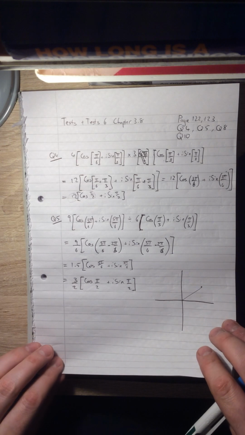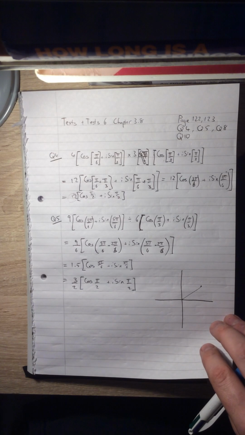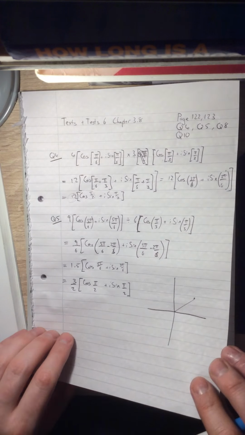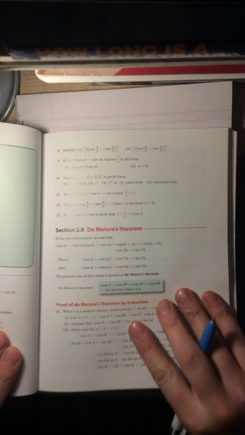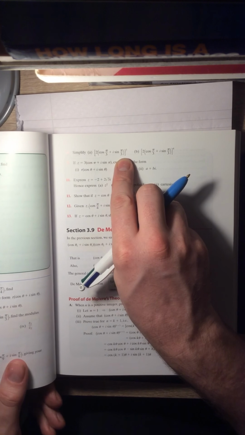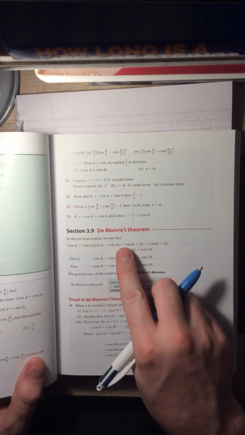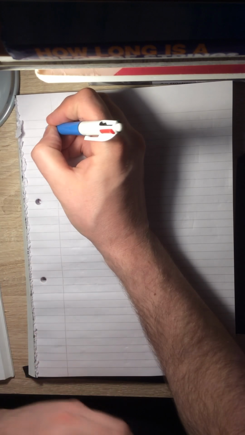And then we're going to have a look at question 8, which asks us to simplify this expression here. This is kind of foreshadowing a thing called de Moivre's theorem. You can see it there. It's the next topic we're going to look at. I'll just show you quickly how to do 8 part A.